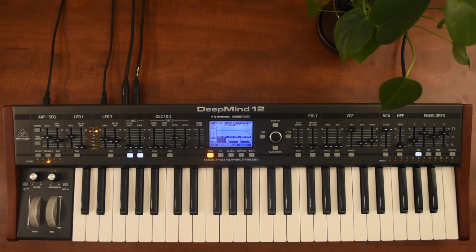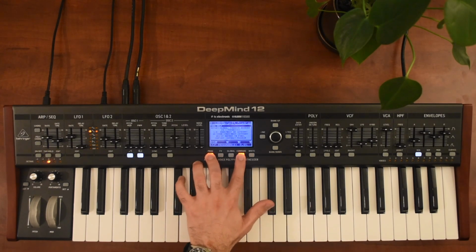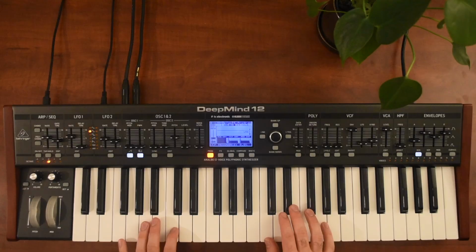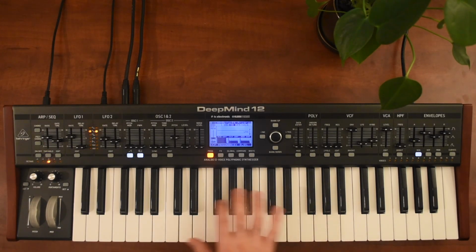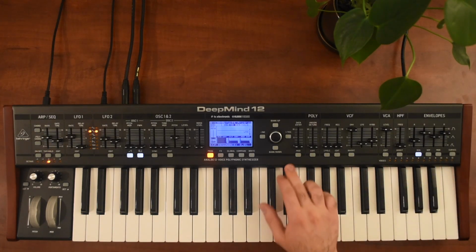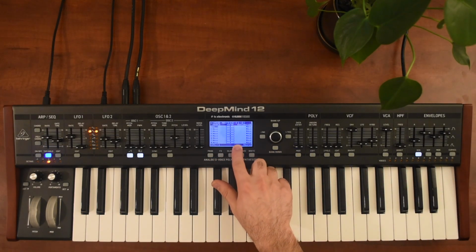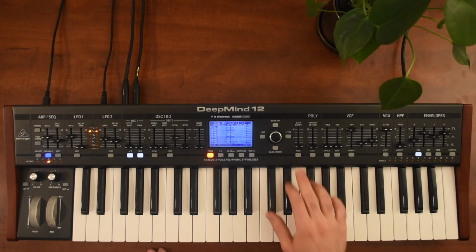All right, let's get into it. So to initialize a patch on the DeepMind 12, you'll hold the program button and then hit compare. And that'll start you out with this patch you hear now. It has 2 oscillators per voice, 2 LFOs, 3 envelopes, and like I said earlier, an 8-slot modulation matrix. So let's get into it. I'll talk about the oscillators first.